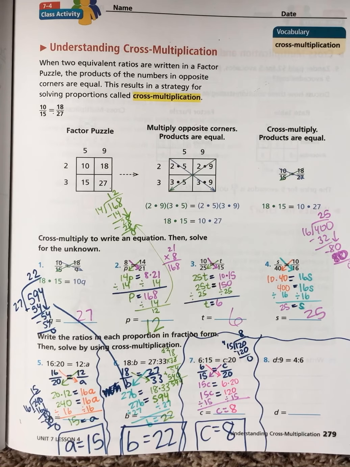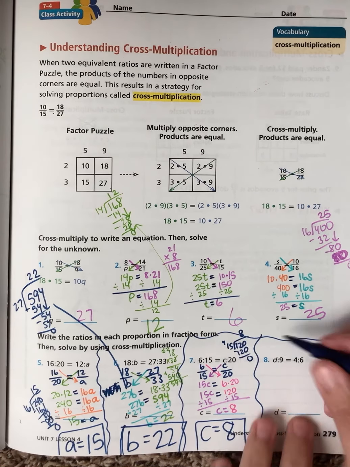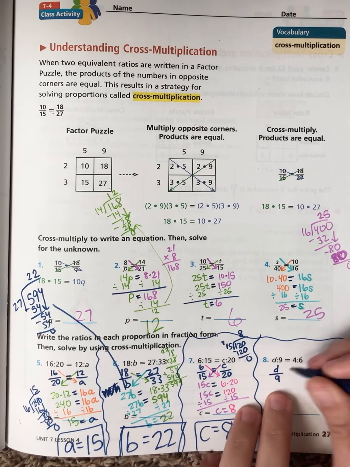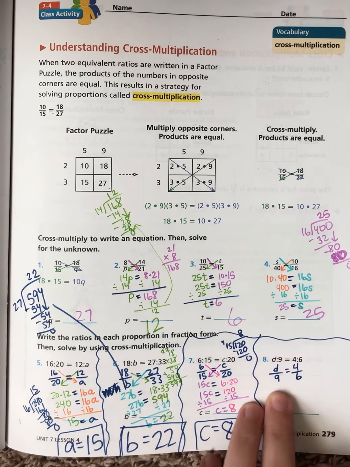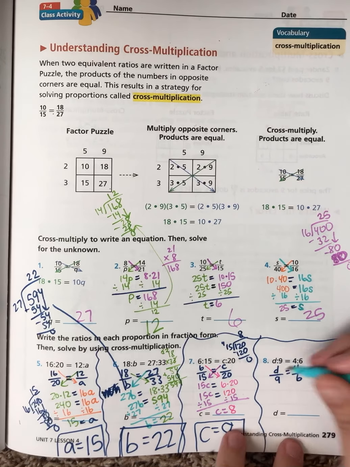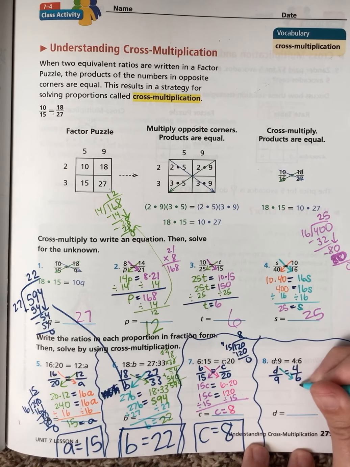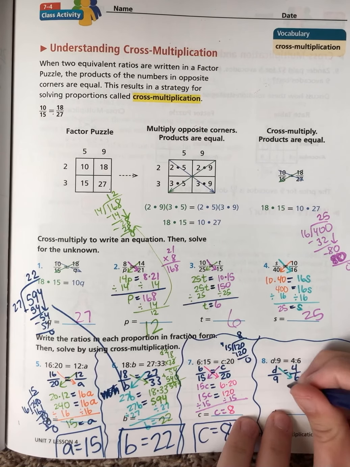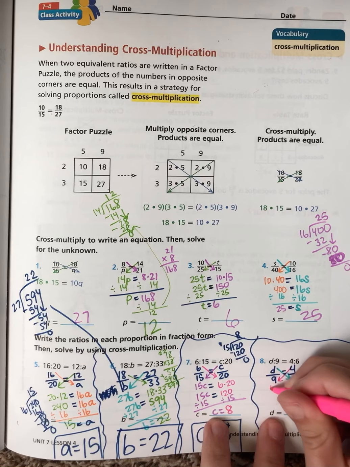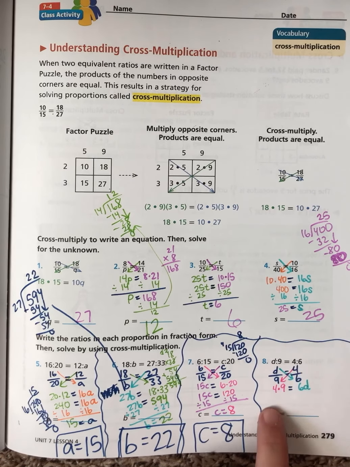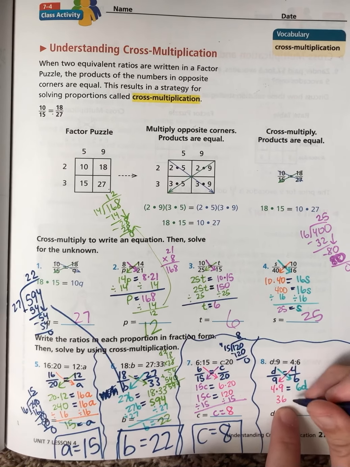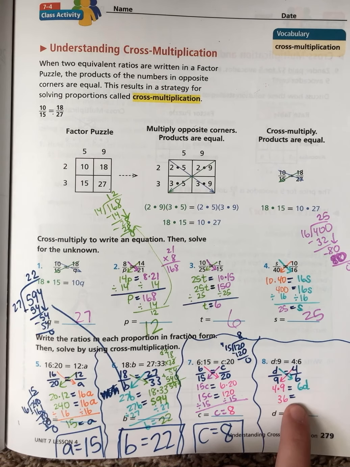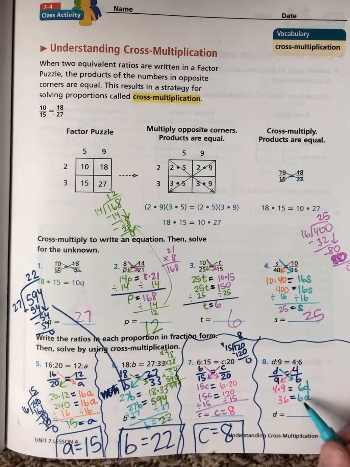All right, next one, D over 9 equals 4 over 6. All right, so the right side of my equation is D times 6. I can write that as 6D equals the left side of my equation, which is 4 times 9. Now I know 4 times 9 is 36. And on the right side, it's equal to 6D still. And this is one I can do in my head. This is saying 6 times something gives me 36. I know the answer must be 6.